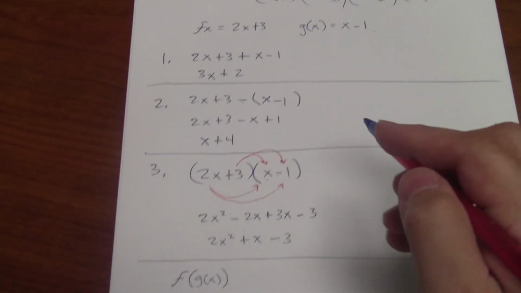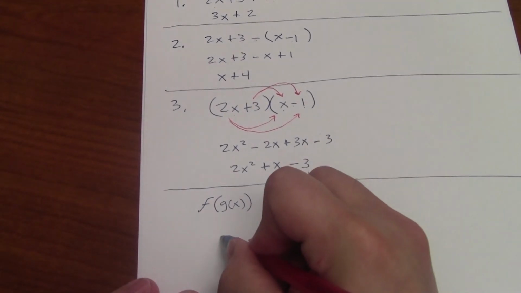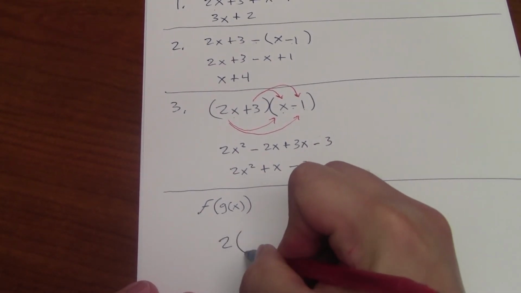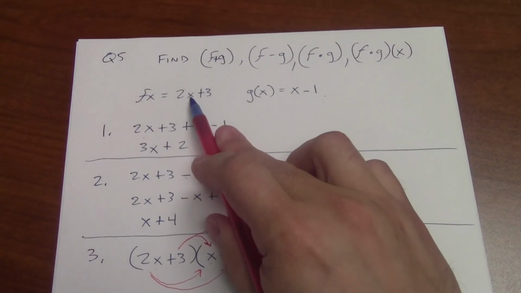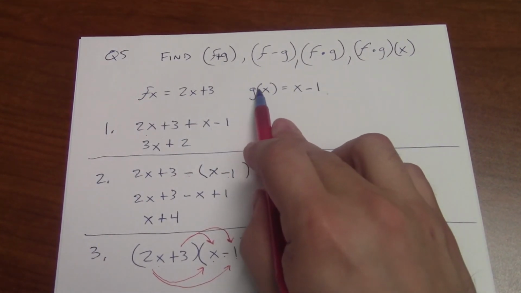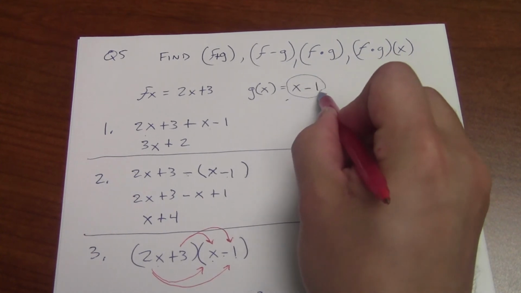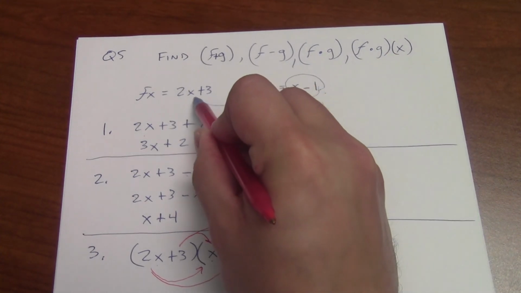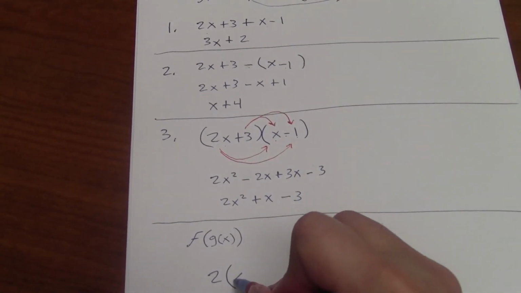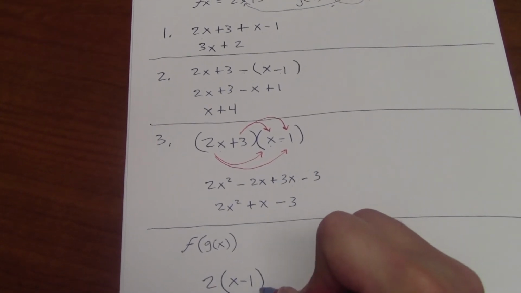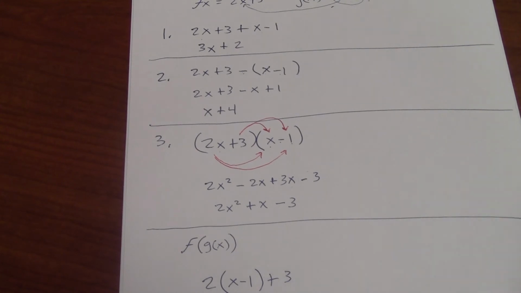Okay, so here we go. So I have 2, and I'm gonna put parentheses. Here's an x. I'm gonna plug in g of x. So all of this is gonna go right there. All right. So 2 times x minus 1, close parentheses, plus 3.